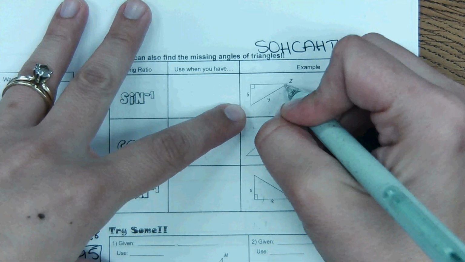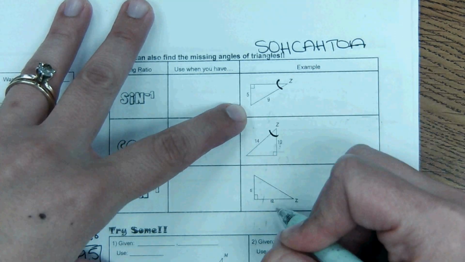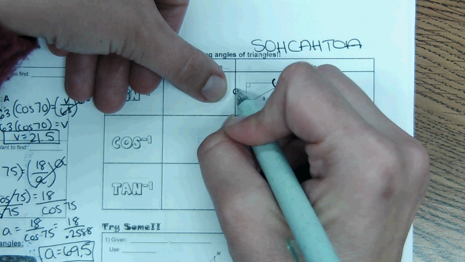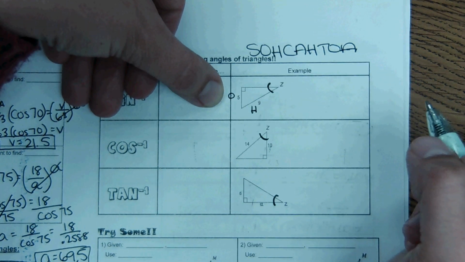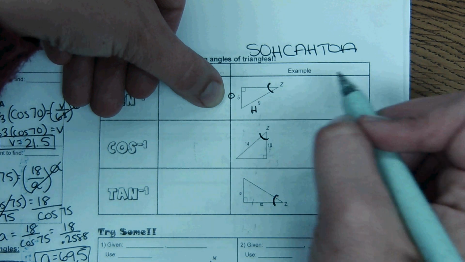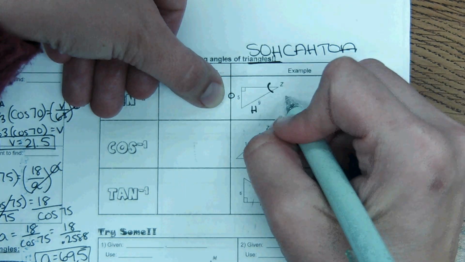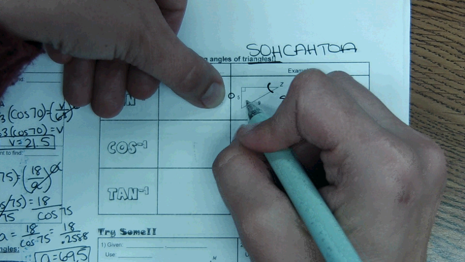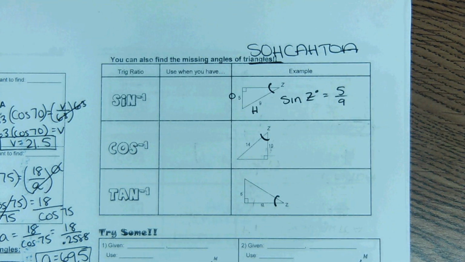For these, we're finding the measure of angle Z. So angle Z on each of those is the designated angle. And from there, we have opposite and hypotenuse, so we are going to use sine. Sine Z equals opposite over hypotenuse.